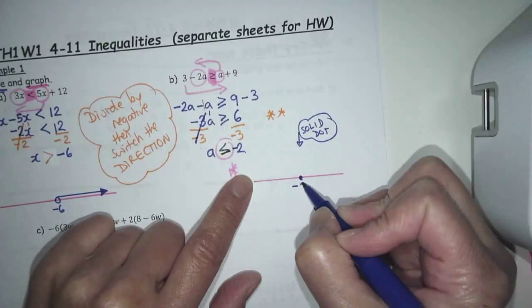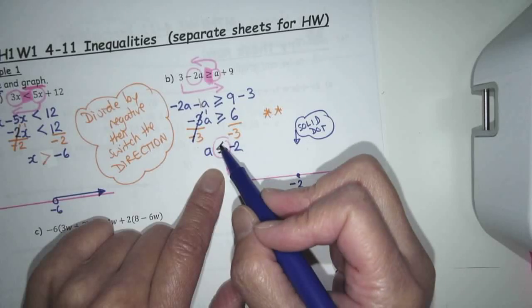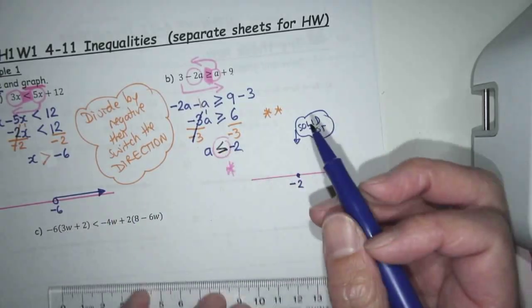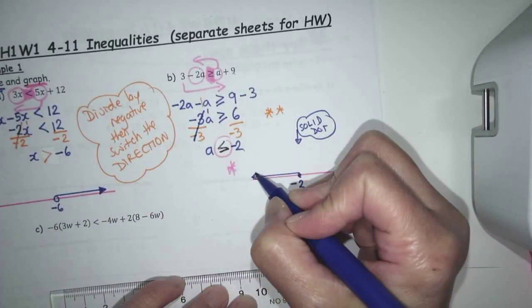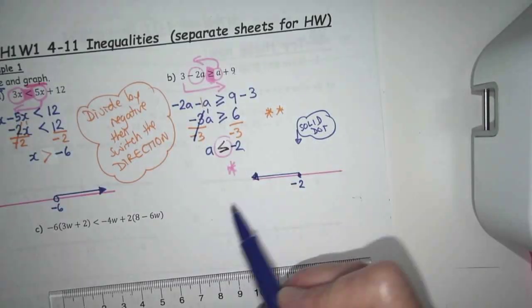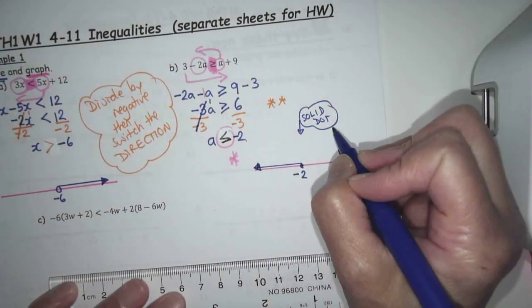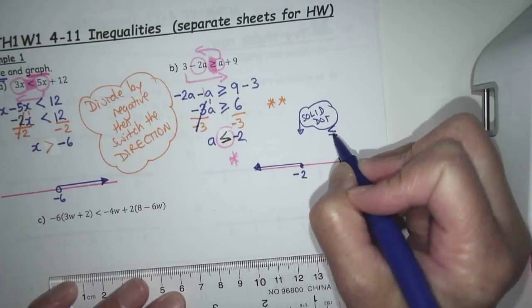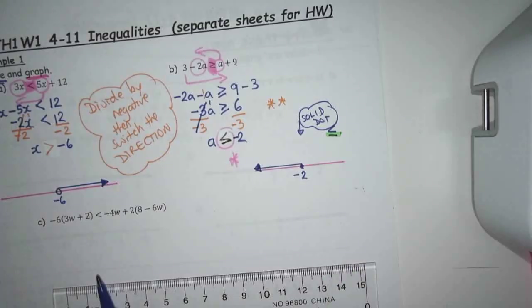This is negative 2, so label it. And A is close towards A, so less than or equal. So you want to go to the left. Right? If it's open to the A, then that means greater. Close to the A, it's less than. So then you go to the left. Okay, so it's solid dot because it's less than or equal. It's this part that's telling you it's solid.